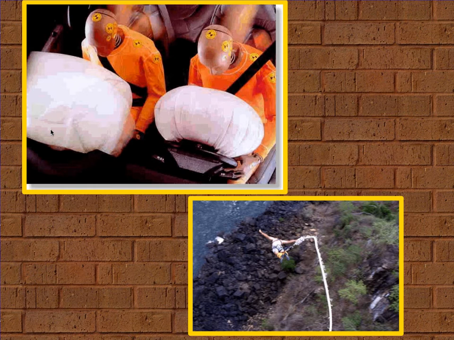The exact same principle is true with airbags. With your airbag, you hit it right here, and it hurts. Don't get me wrong, it hurts to hit an airbag, but you're increasing the time of impact, and therefore decreasing the force. And that is why airbags save lives. Bungee cords, same thing. As he falls down, as soon as it snaps tight, he is going to greatly increase his impact time and decrease the force.